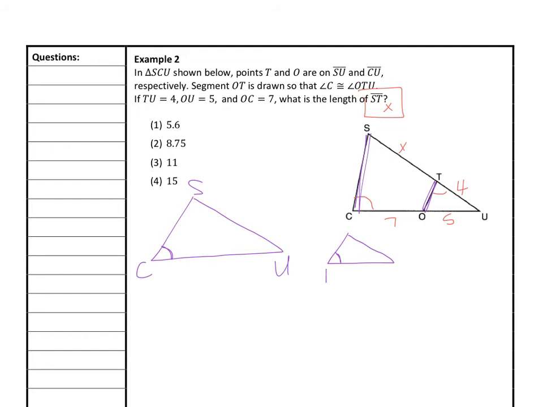So T is the one that goes in the bottom left. U has to stay in its same place because it's the point at which both the triangles meet. And then O gets bumped up top. So we had TU was the length of 4. OU was the length of 5.